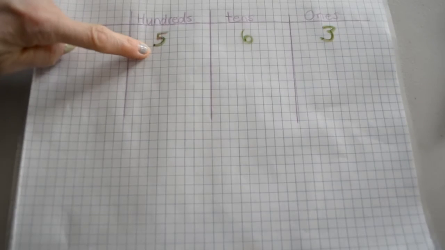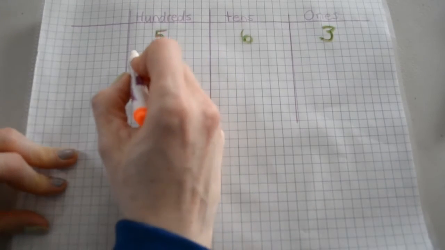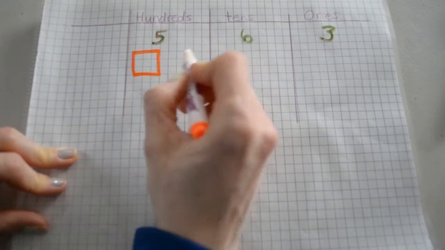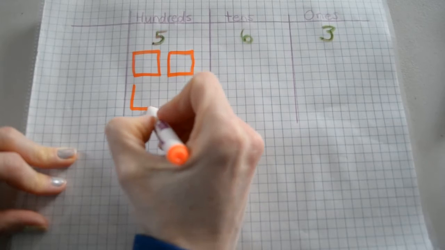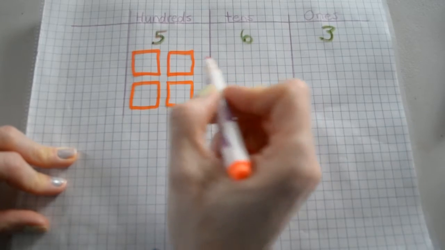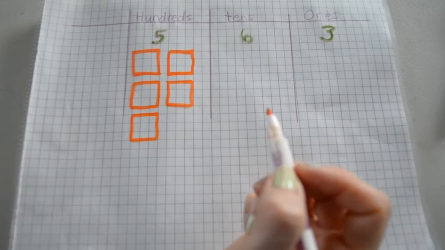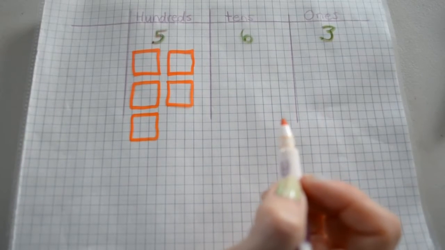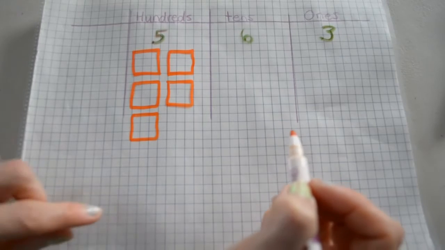How many 100 flats do I need to draw? Well, 5 of them. So I would draw 5 large squares. And this is another reason why I love graph paper, because it helps you make your shapes nice and even, pretty much.